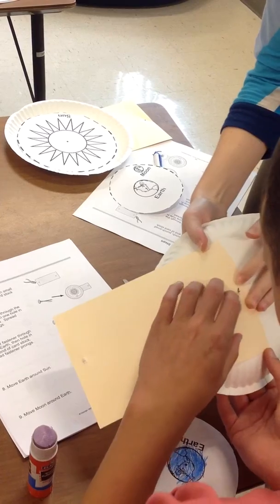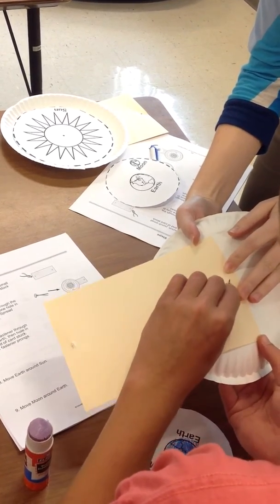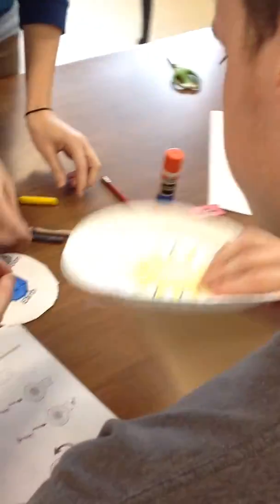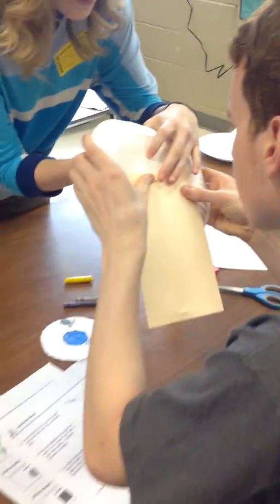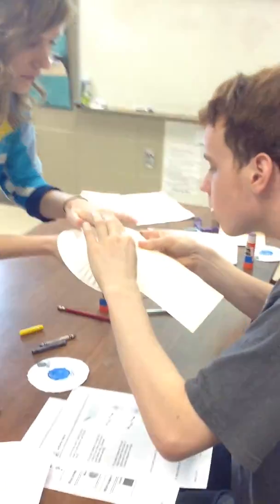Can you fold that side down for me? Good job. Can you put the prongs down like the sun?